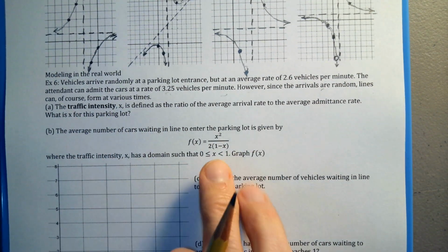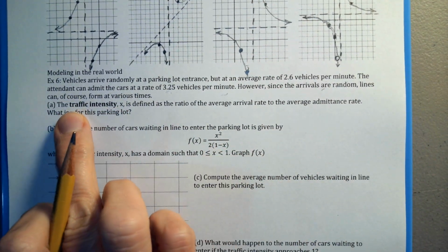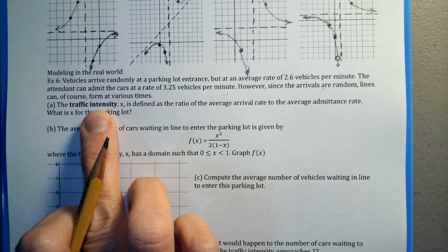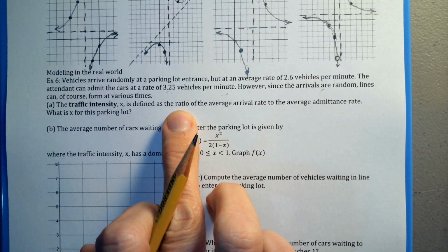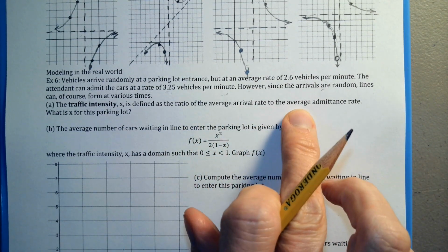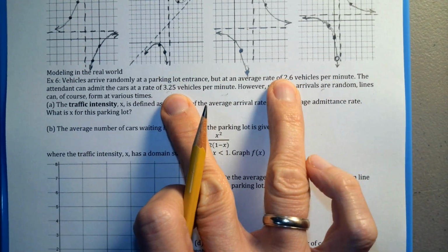All right, so we're going to define an x. An x value in this case is what they call the traffic intensity. All right, traffic intensity x is defined as simply the ratio of the average arrival rate and the average admittance rate.